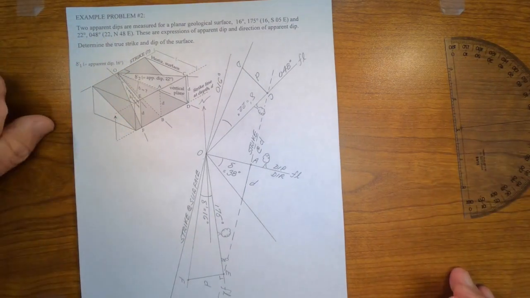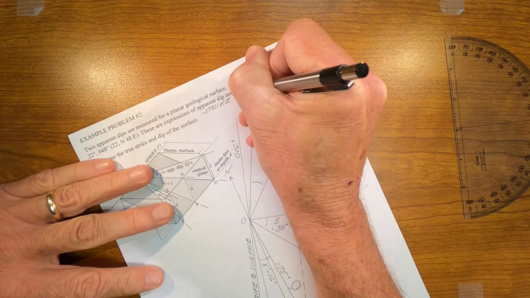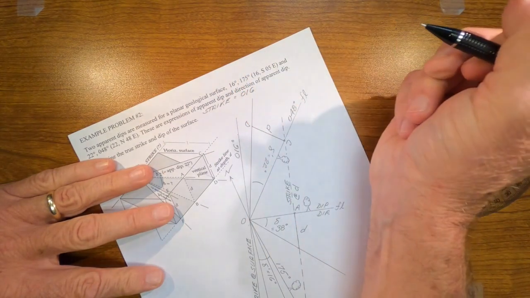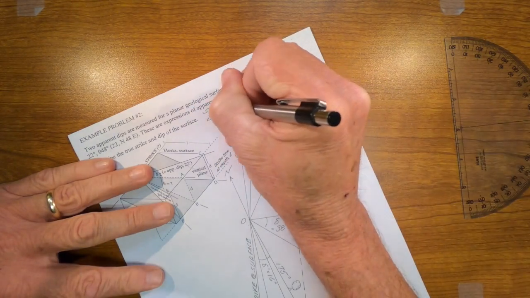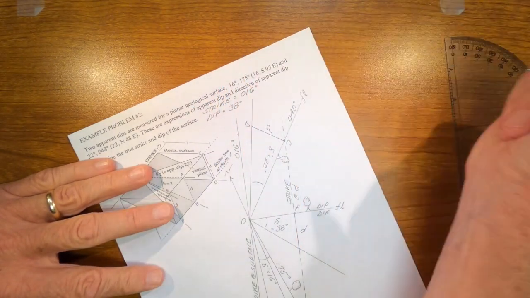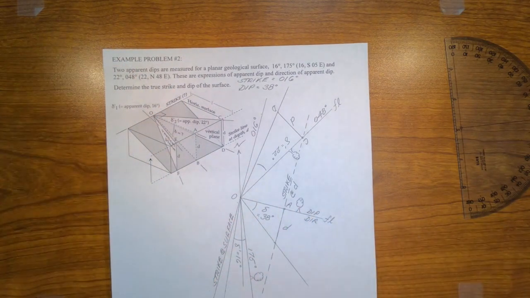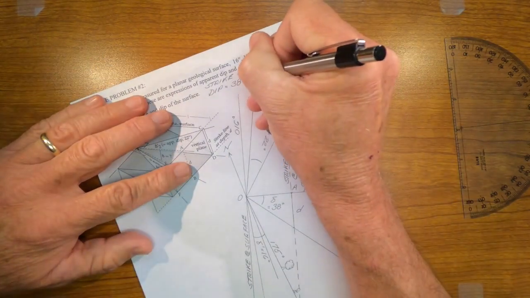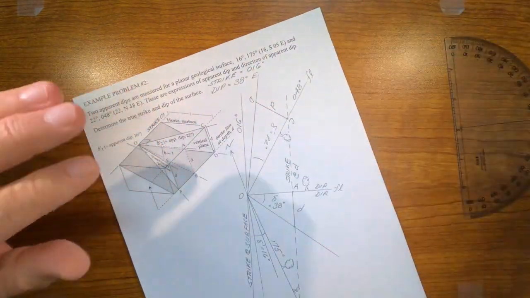So there you have it. The strike equals N16E. The dip equals 38 degrees. And the dip direction, then, is really to the east or southeast. So it's east, or you could say southeast.